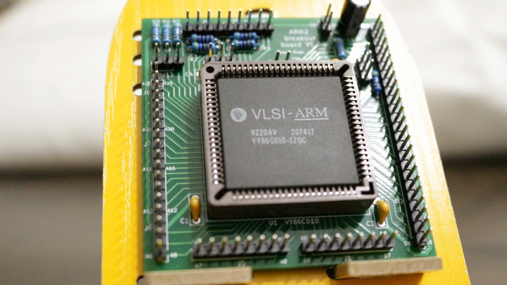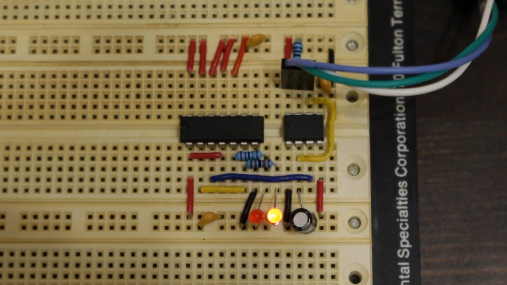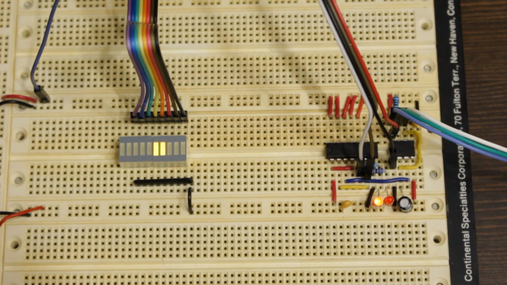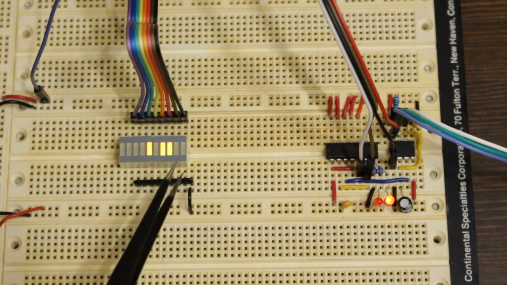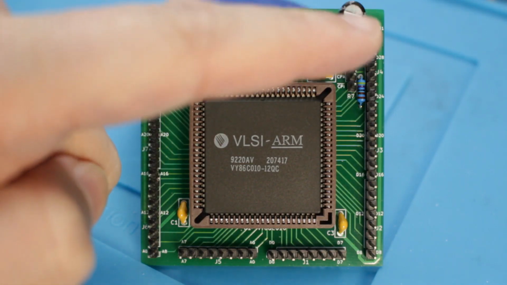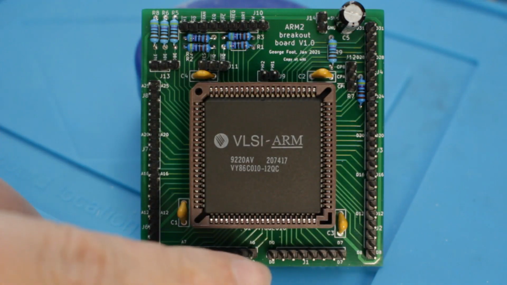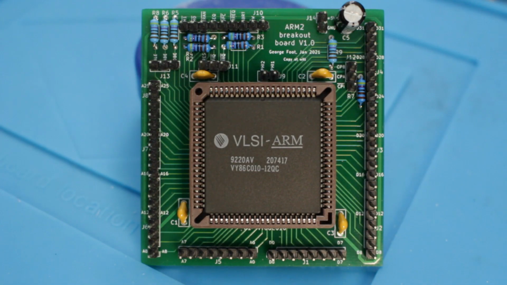So in the last two videos about the ARM2 microprocessor that I'm trying to get hooked up, in the first video, I showed setting up a two-phase clock and showed the CPU running based on that two-phase clock with LEDs connected to the low bits of the address bus so that we could see that the CPU itself was doing something. And then in the second video, I talked through what all of the different pins do on the ARM2 processor and on the breakout board I made.